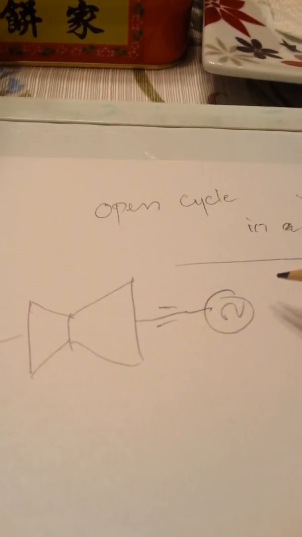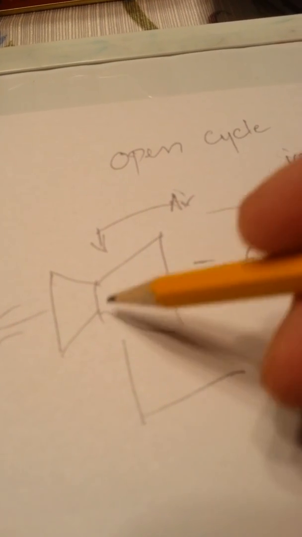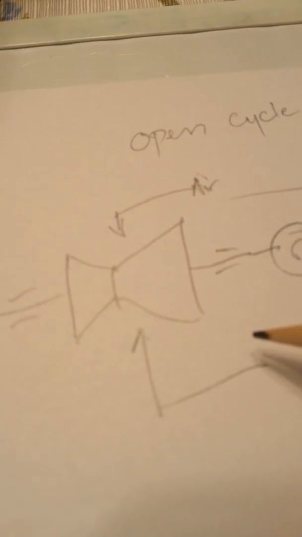Okay, so how does the open cycle work? At the gas turbine, it brings air from the atmosphere to burn fuel such as natural gas or distillation oil, burned in the combustion chamber.